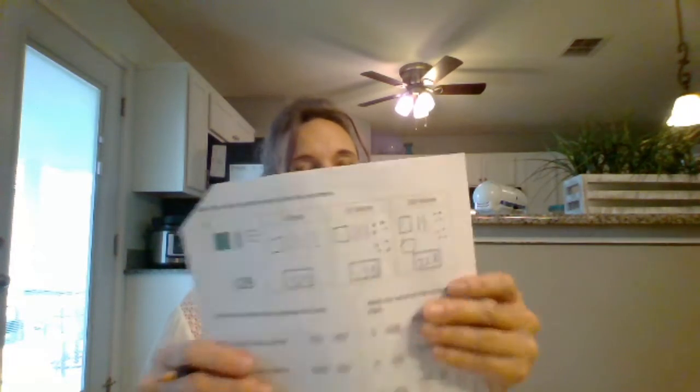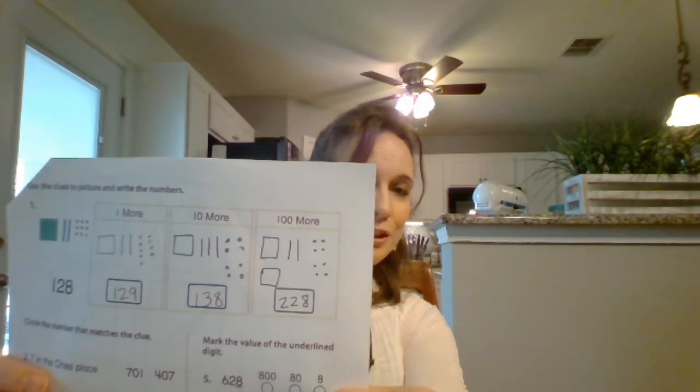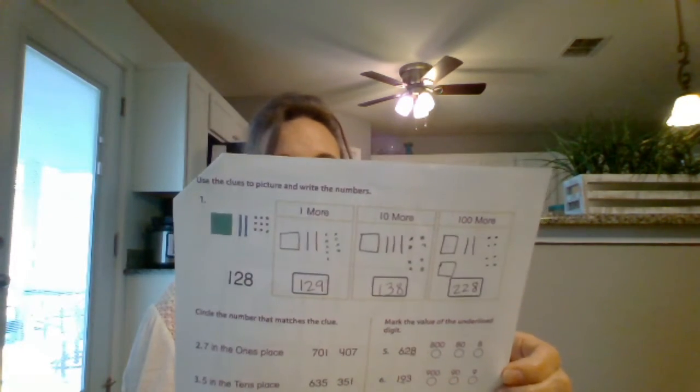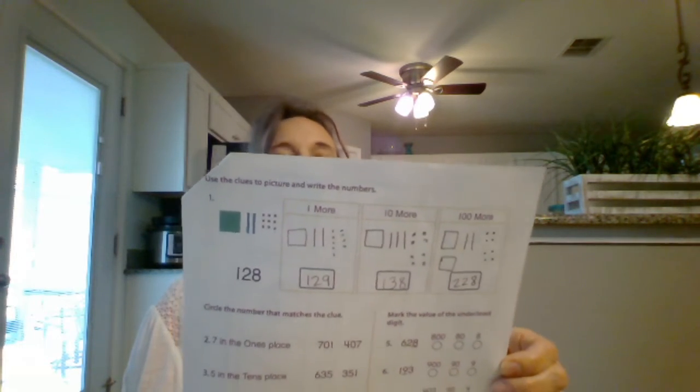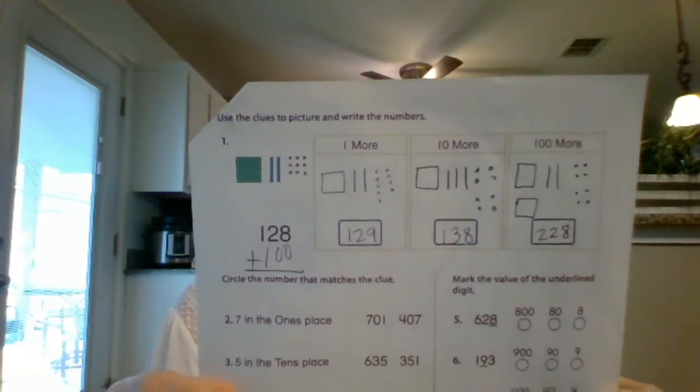Remember, when you're counting by hundreds, only the 100 place changes. Alrighty, do you have what I have? 228, because we have 100, 200, 210, 220, 228. So instead of 128, we added 100. We have 228. You could also do it like this. You could also add 100 to 128. So 8 plus 0 is 8.